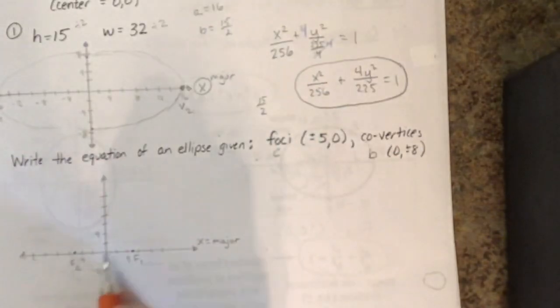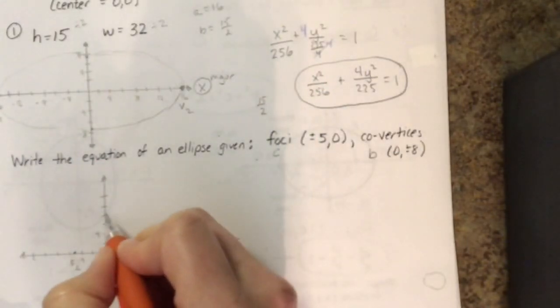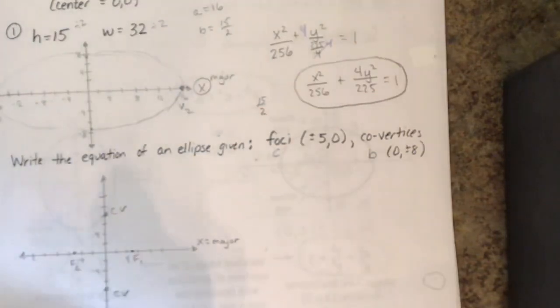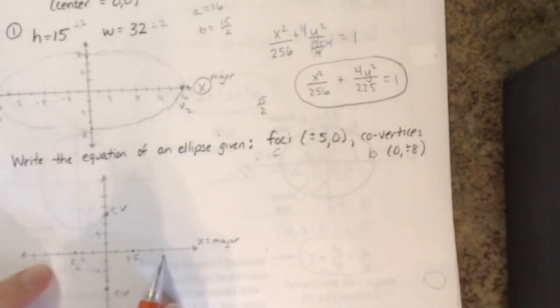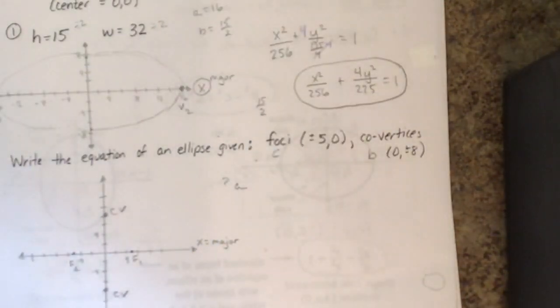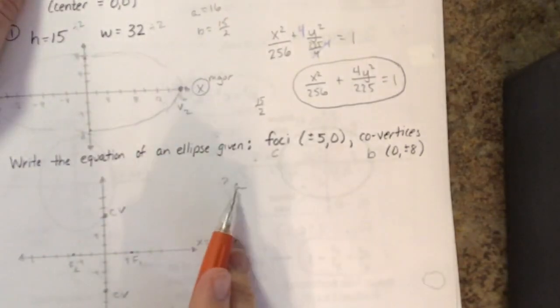Co-vertices are (0, ±8). This is a co-vertex. Now I can't really draw it yet because I need to find my vertices, meaning I need to find a. Okay, how do we find a? Well, we use the Pythagorean theorem, but with the letters switched around. A is always the largest number.